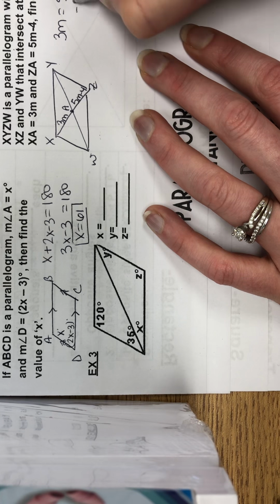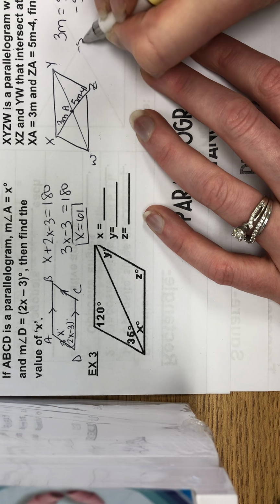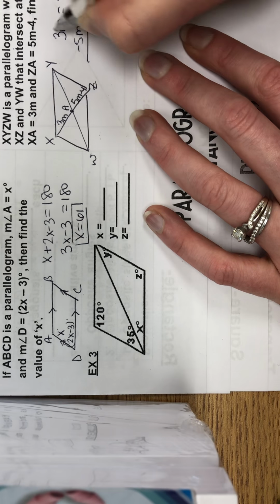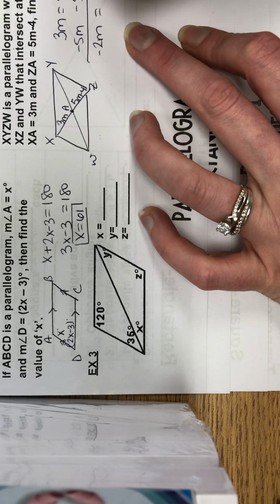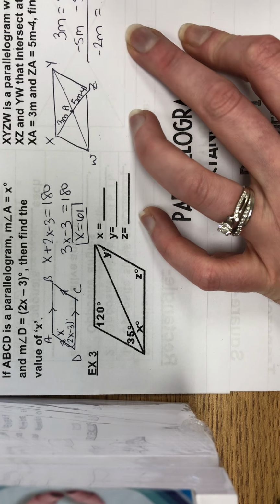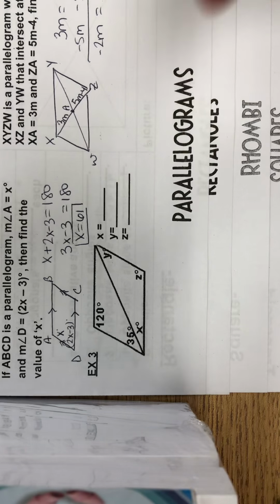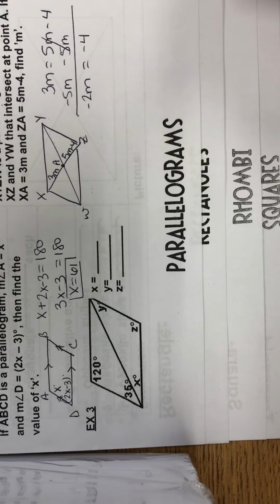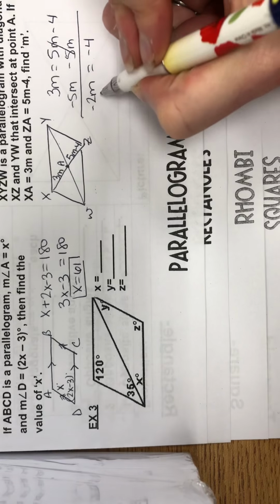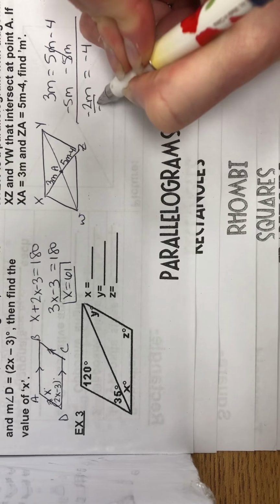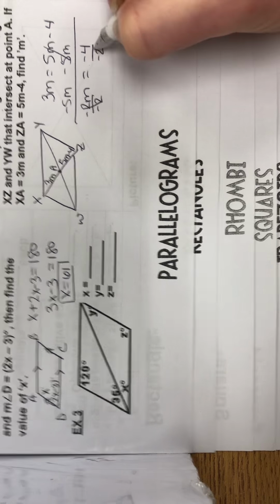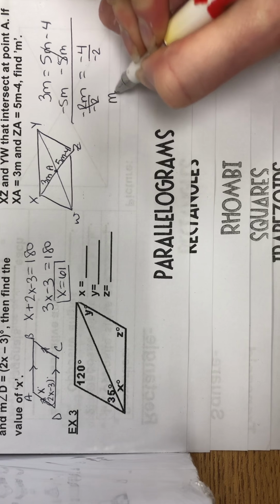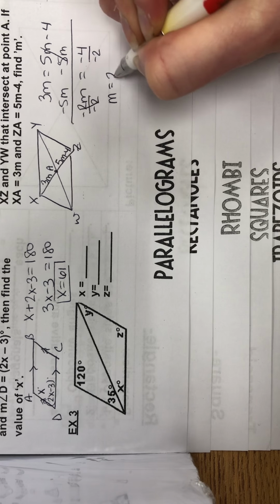So I would choose to subtract 5m. 3m minus 5m is negative 2m. Bring down your negative 4. Apologize, you can't see. There you go. All right, divide by negative 2 on both sides. A negative and a negative make a positive, so m equals 2.